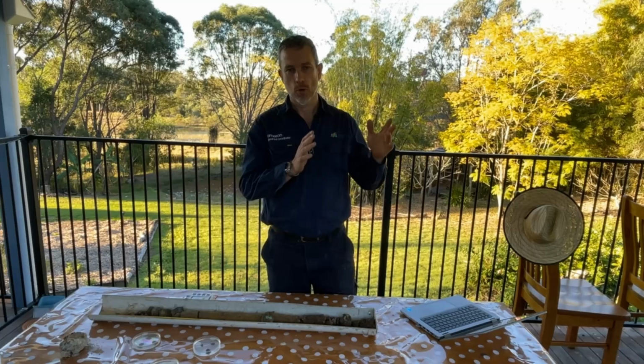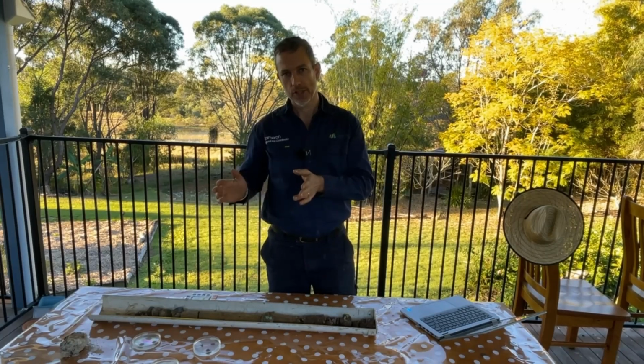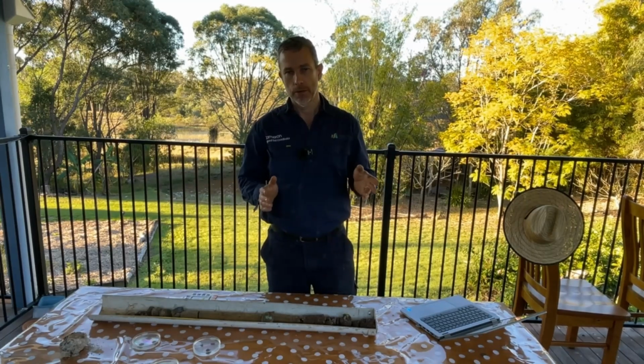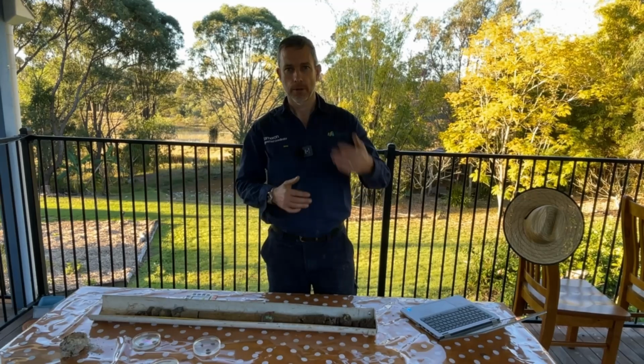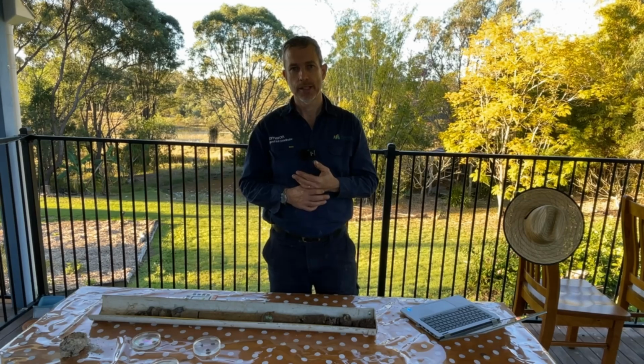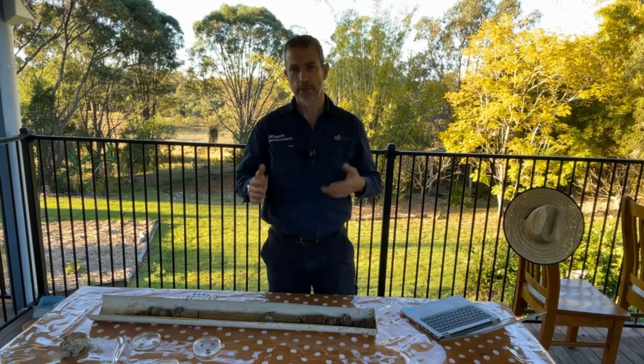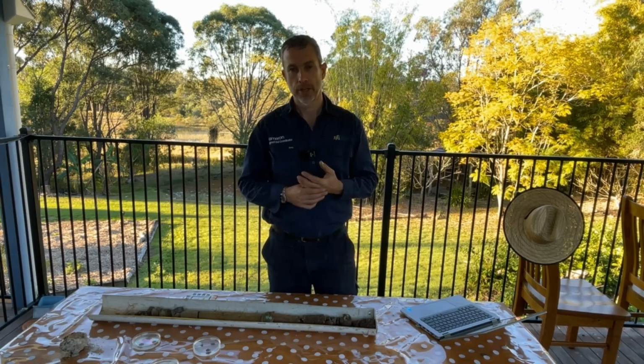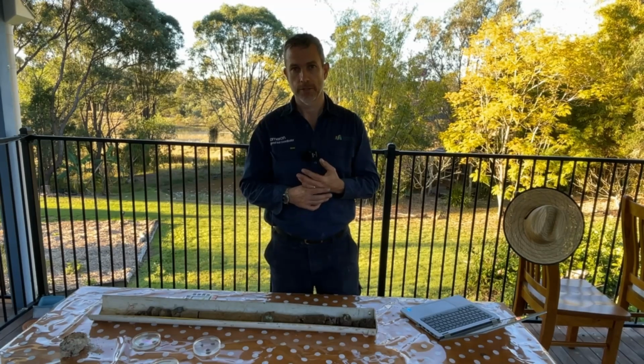So there's more magnesium than calcium on your cation exchange. You can address that by adding gypsum, or potentially even lime in this instance because it's acid, to increase the amount of calcium relative to magnesium. Whether it's worth doing from an economic and productivity perspective, I probably wouldn't recommend it, given the location in the landscape and what you're going to get out of adding it.